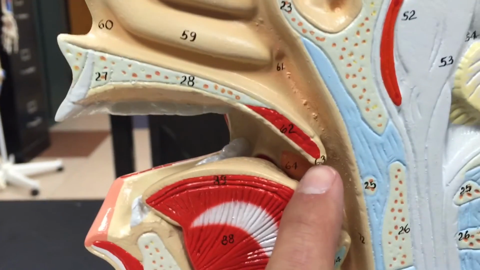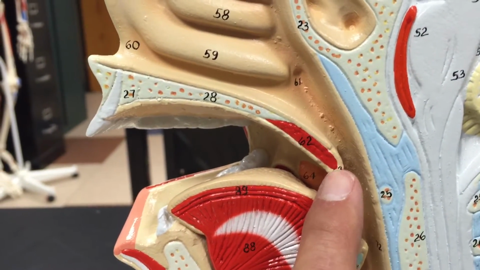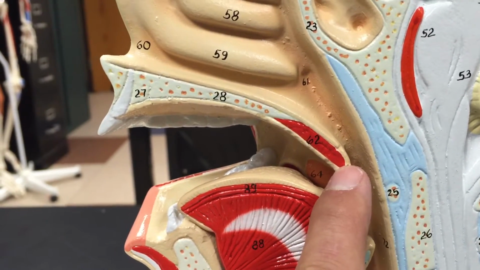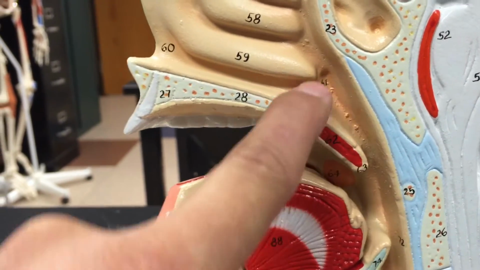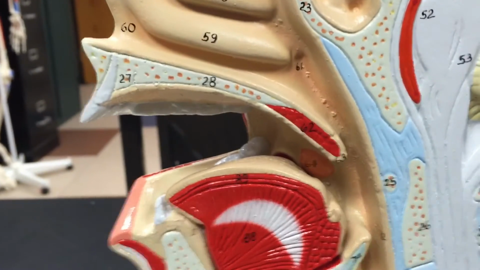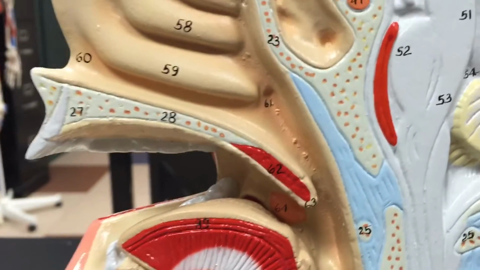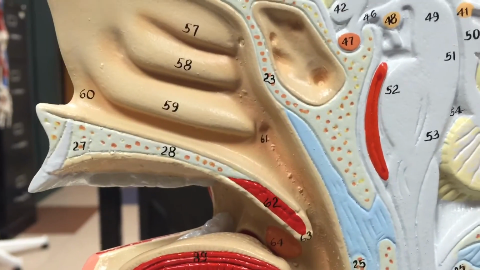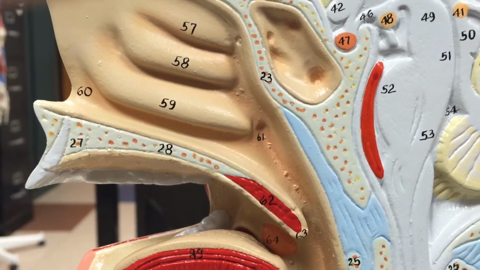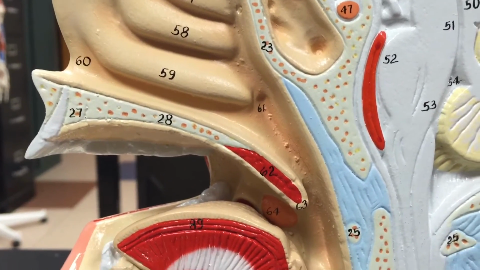And then extending down, you can see number 63, which is our uvula, that hanging down ball structure. Okay, number 61 here is the opening that comes from the eustachian tube in our ear, which leads from the middle ear to our inner ear.